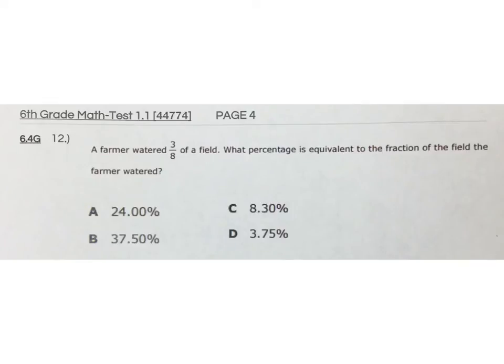Question number 12 goes with TEK 6.4g. A farmer watered 3/8 of a field. What percentage is equivalent to the fraction of the field the farmer watered? A, 24%, B, 37.5%, C, 8.3%, or D, 3.75%.